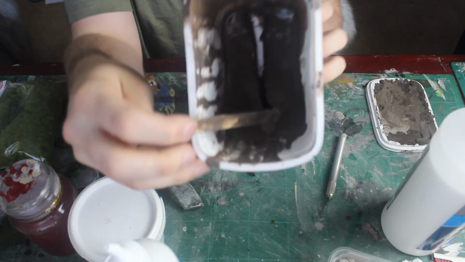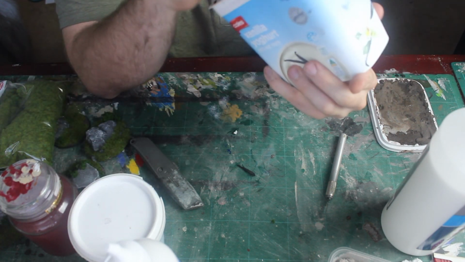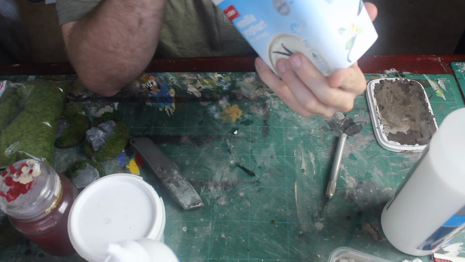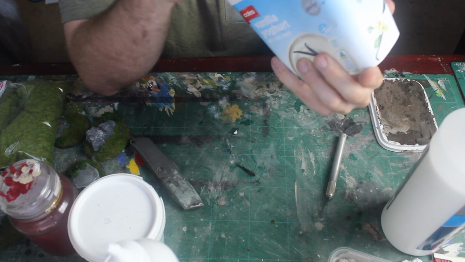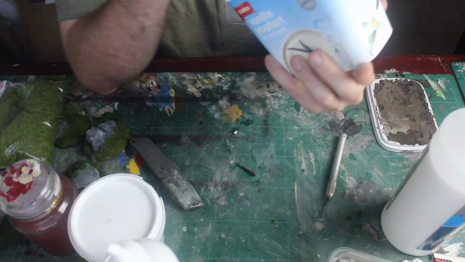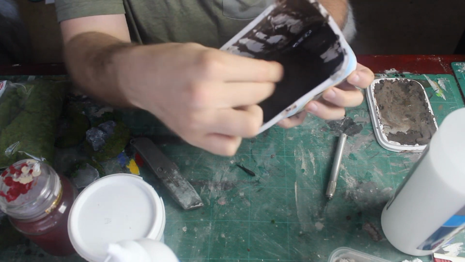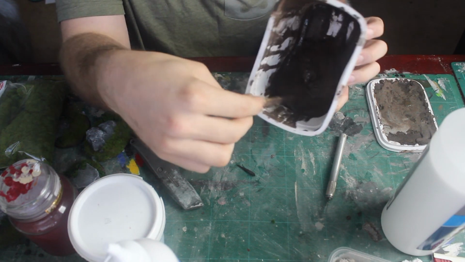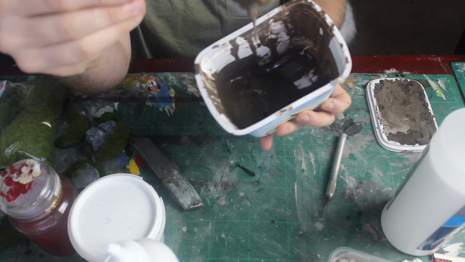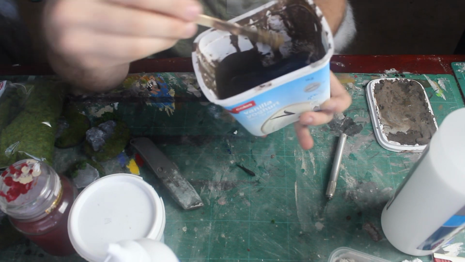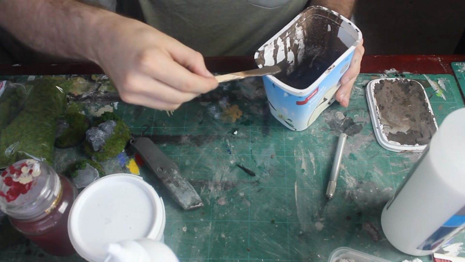So you can see here, I've just cut a straight line through it. You can easily mix it, and it'll be as good as when you first mixed it. So just a nice thorough mix, and it'll be good as new. You can see it looks like some chocolatey ice cream. There we go. All right, let's get into it.